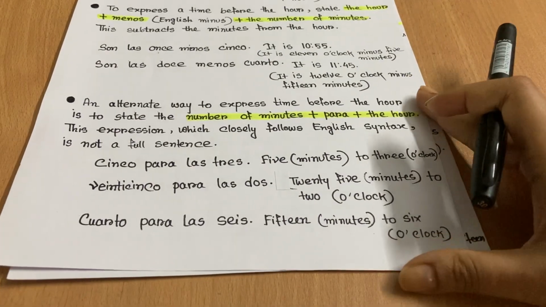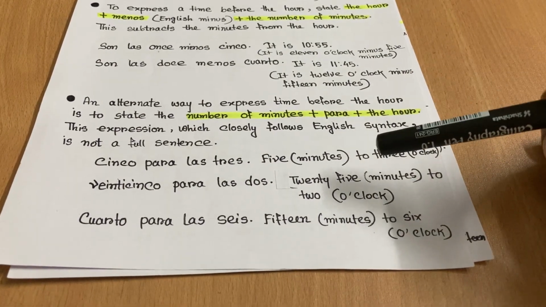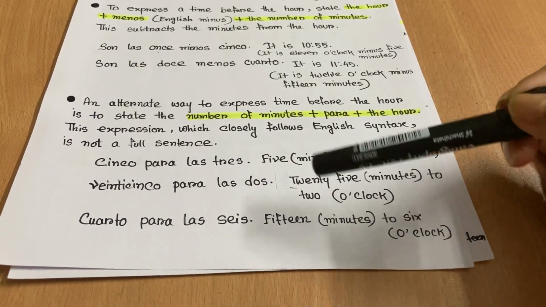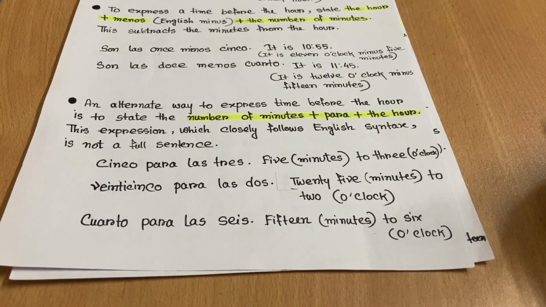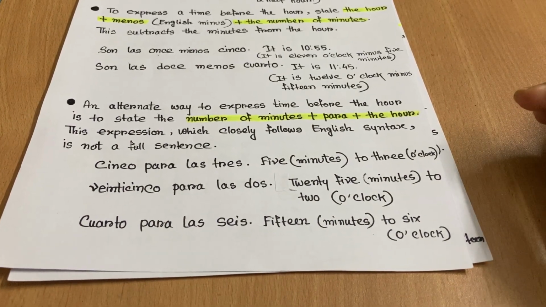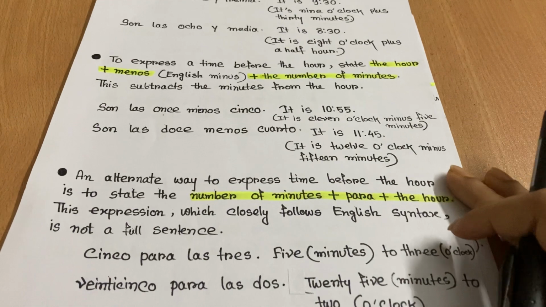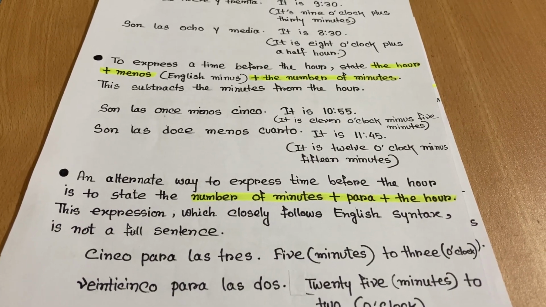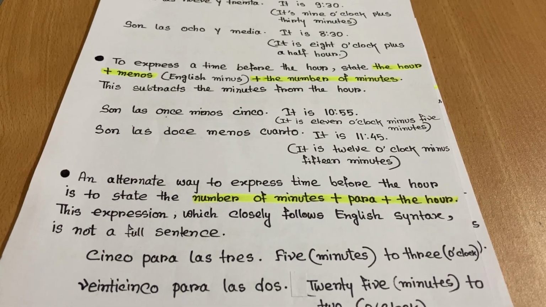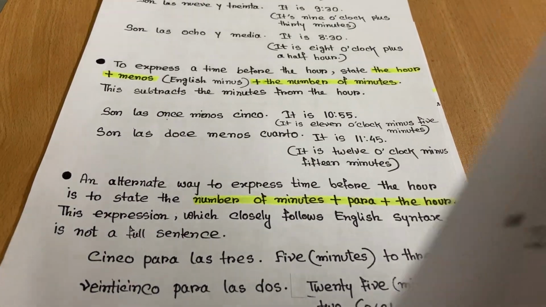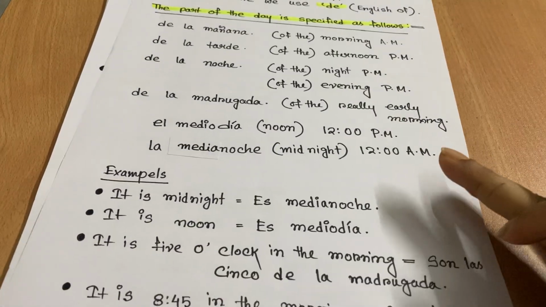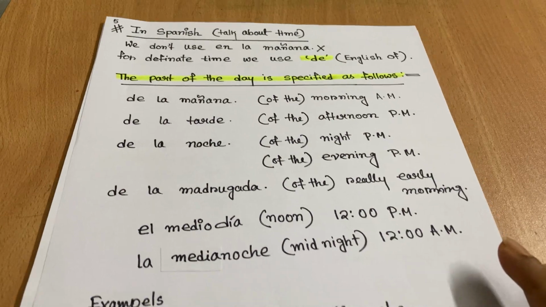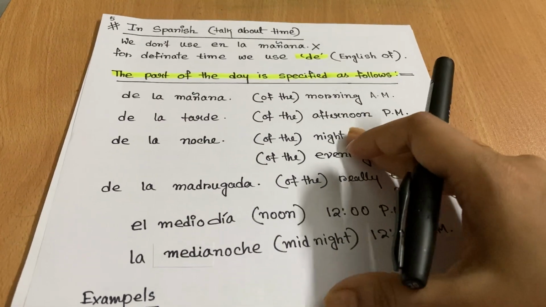Another example, 25 minutes to 8 o'clock, 25 para las 8. 25 para las 8. Like this also you can tell the time in Spanish. Now, I hope you all understood how we can say the time. Now, a few vocabulary words we need to remember when we talk about the time.